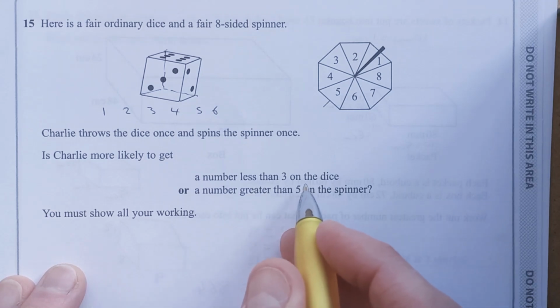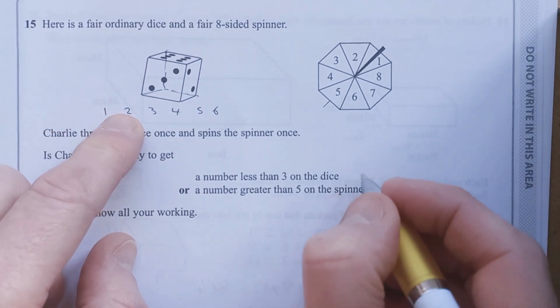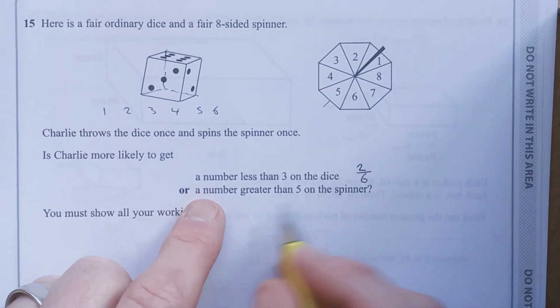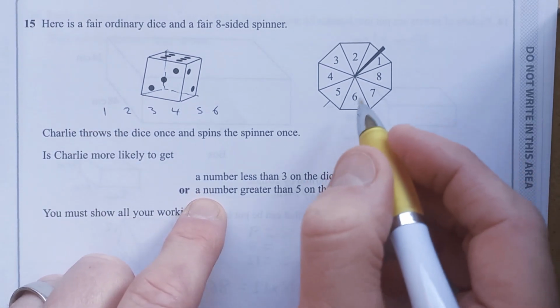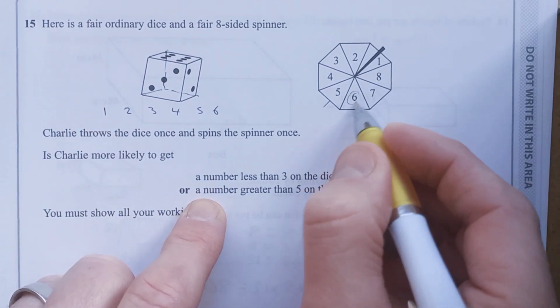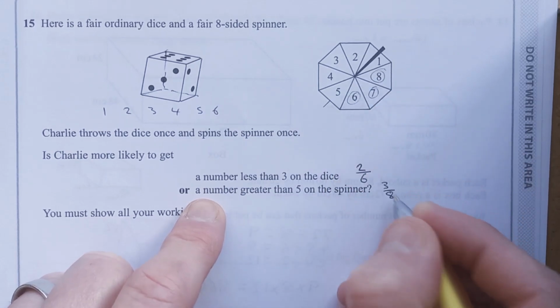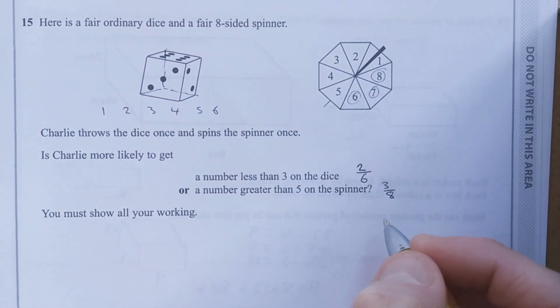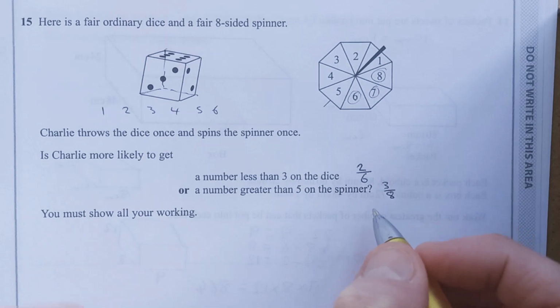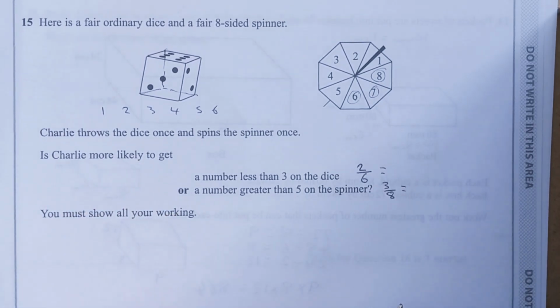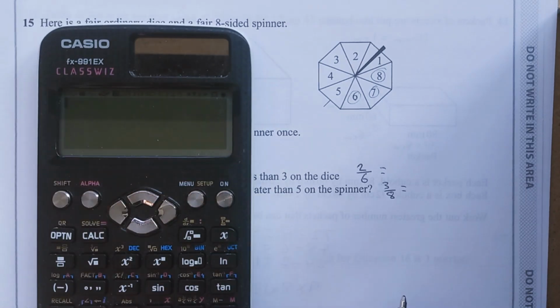So a number less than 3 would be just 1 or 2. So it would be 2 out of 6. Now a number greater than 5 on the spinner, well, it would be the 6, the 7 or the 8. So it would be 3 out of 8. So we want to know which one is bigger, so more likely, it's a bigger probability. So all we've got to do is turn these fractions into decimals.